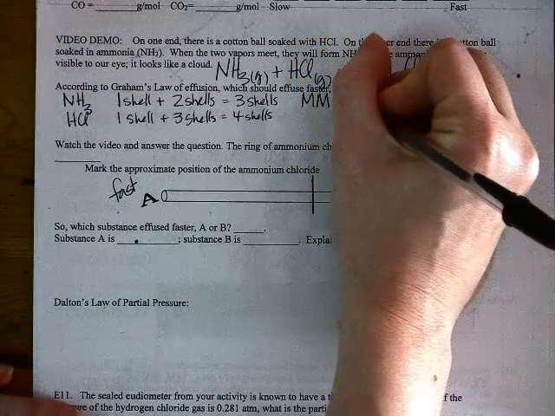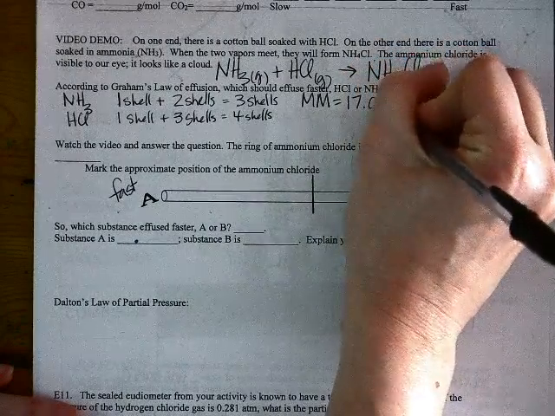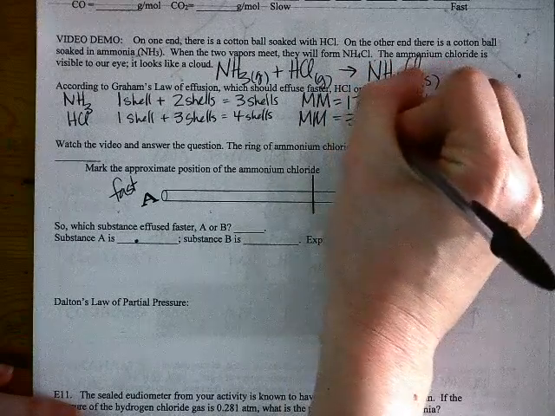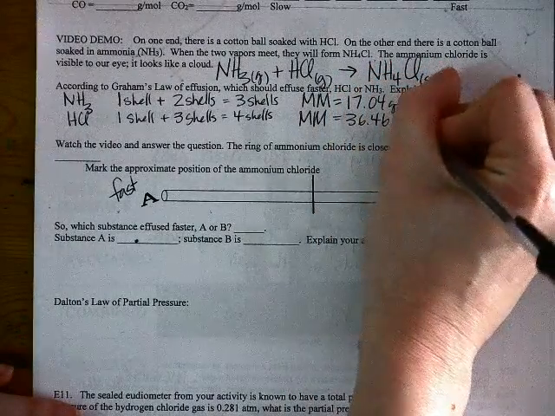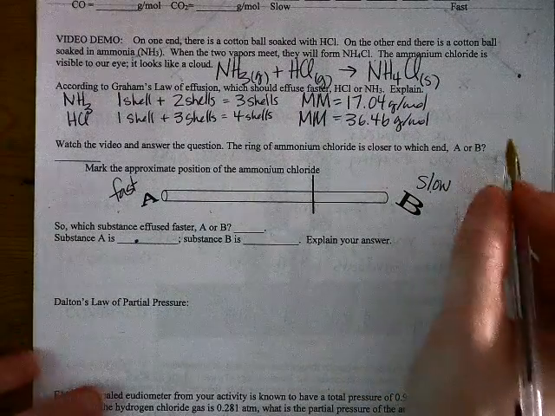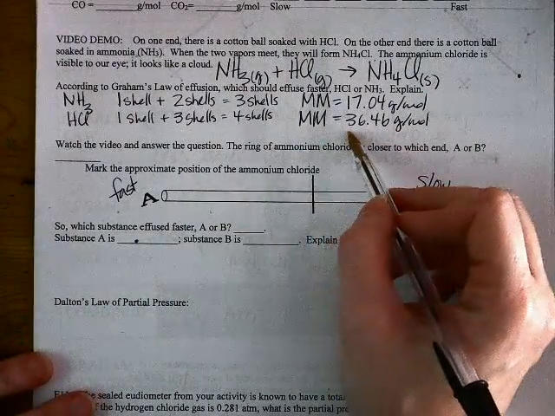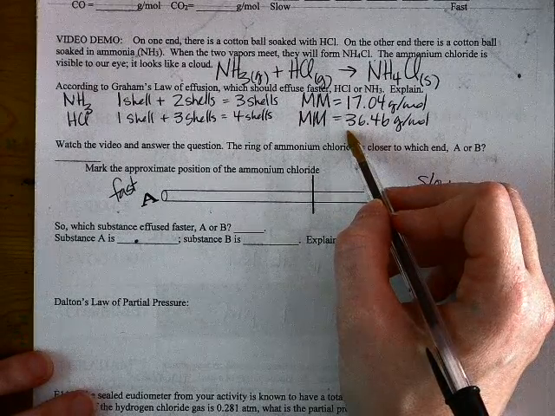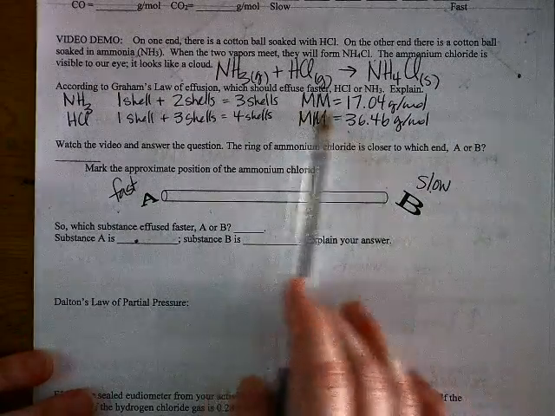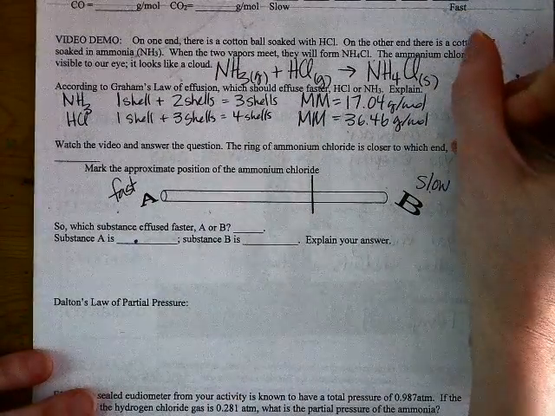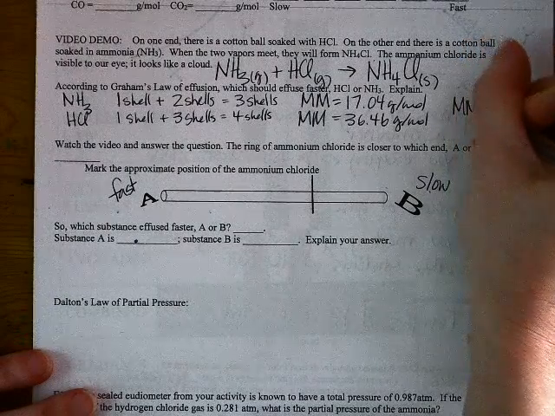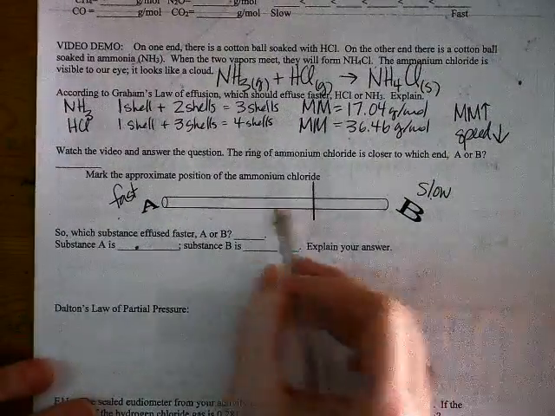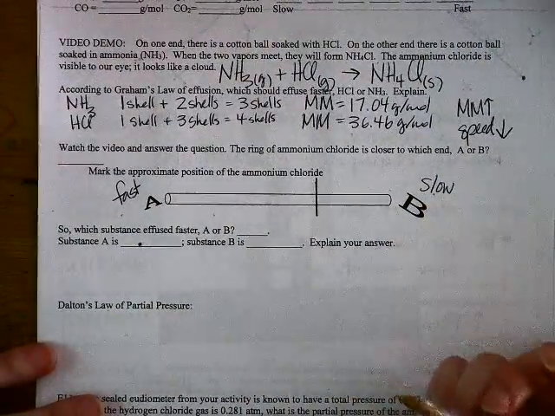Now the molar mass of ammonia is 17.04 grams per mole. And the molar mass of HCl is 36.46 grams per mole. Hydrochloric acid is a little bit over twice as big. Is it going to move as fast? No. And so we know that as molar mass goes up, what happens to our speed? It slows down.